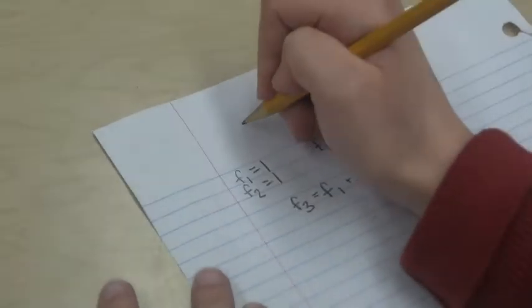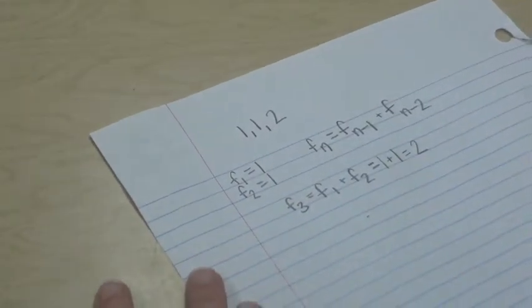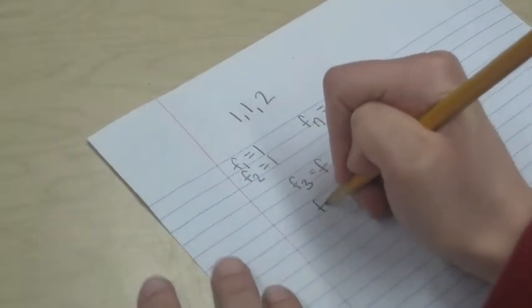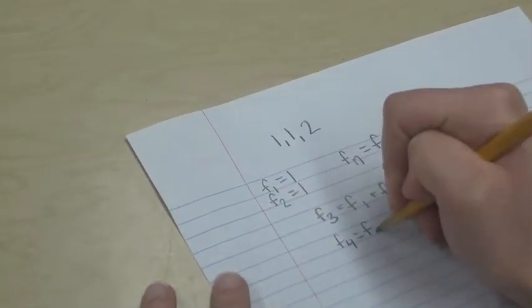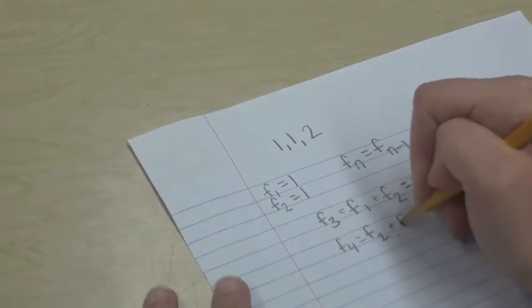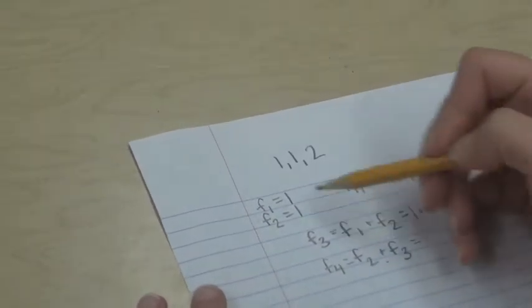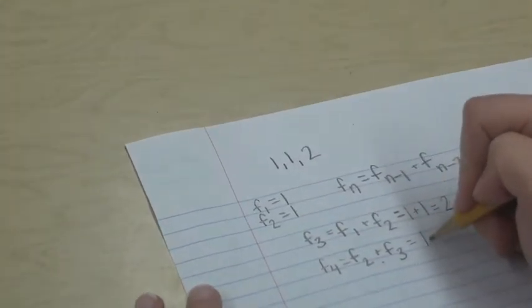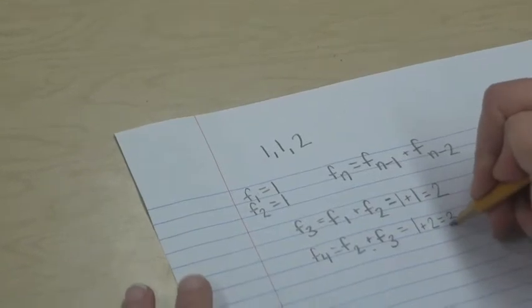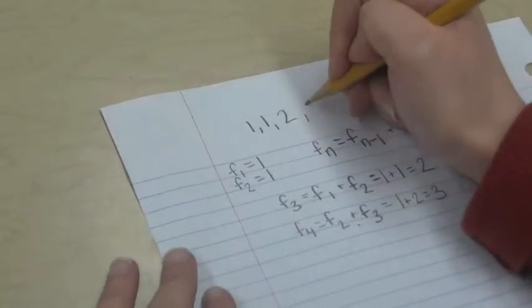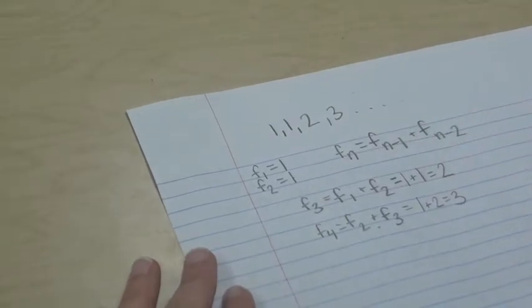So far, our sequence is 1, 1, 2. To find our fourth, we then do f2 plus f3. And f2 is 1 plus f3 is 2 is 3. And we keep doing that to find all the rest of the numbers in the Fibonacci sequence.